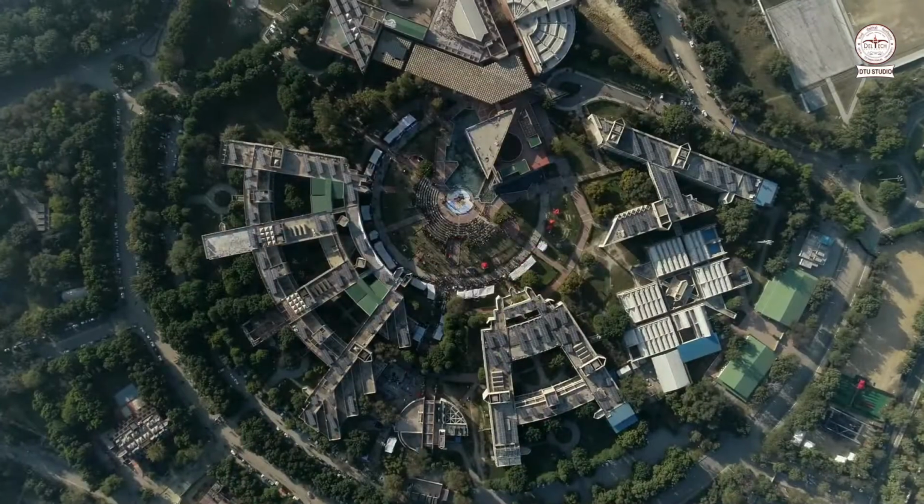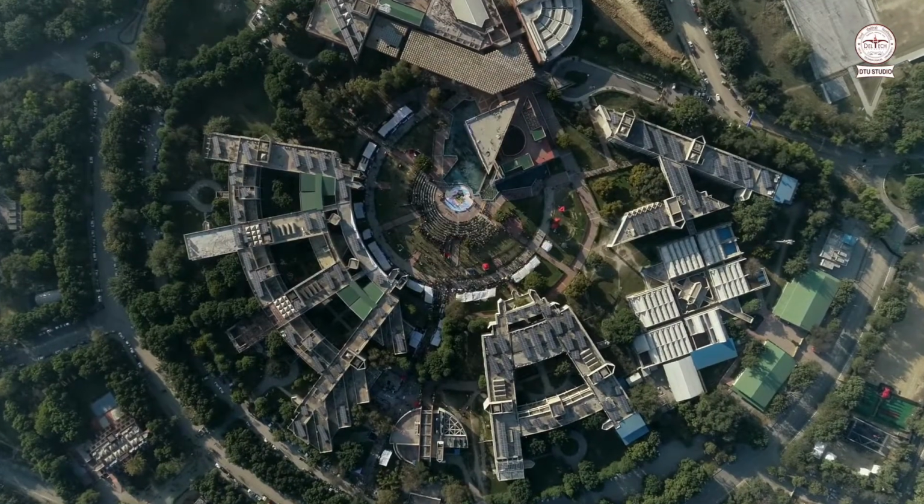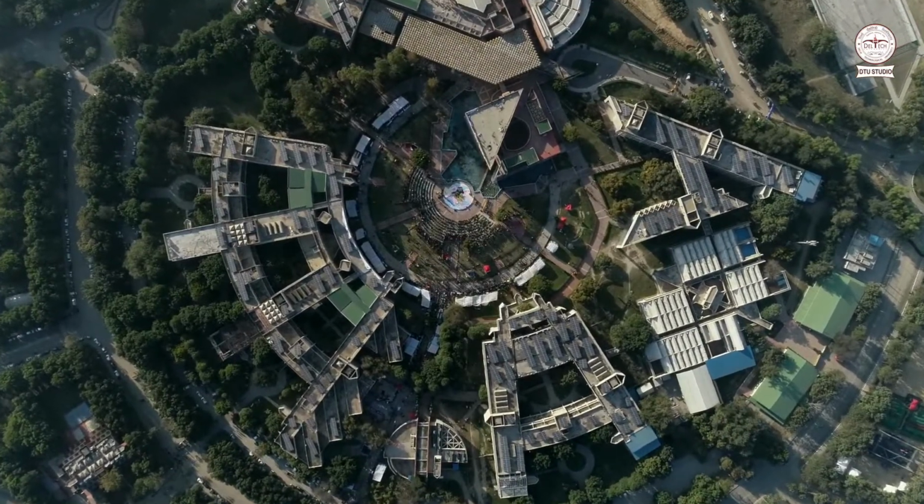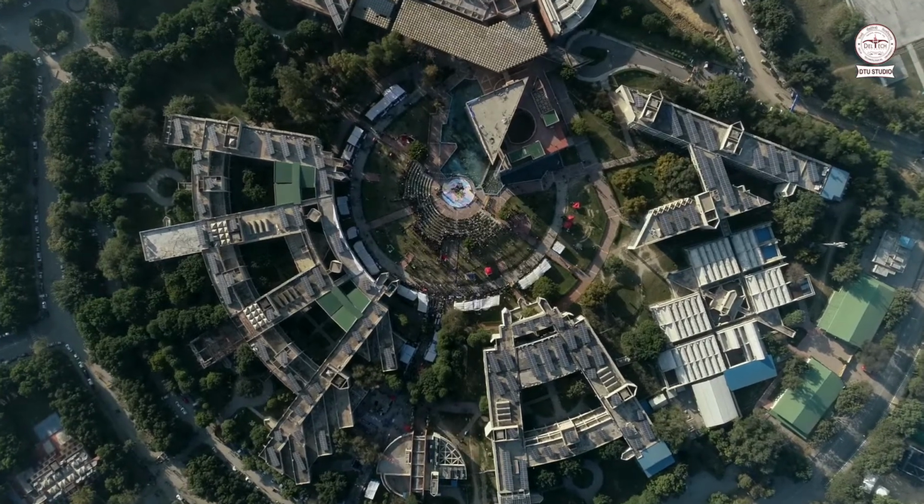I am Professor S. Sindhu, Dean Student Welfare and Professor of Electronics and Communication Engineering Department. I would like to welcome all newly admitted students and their proud parents to Delhi Technological University.